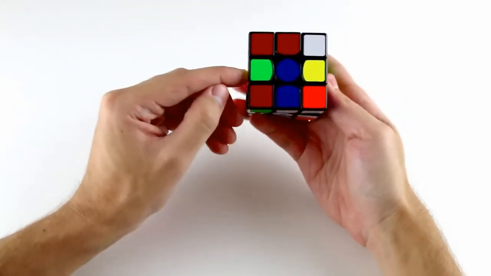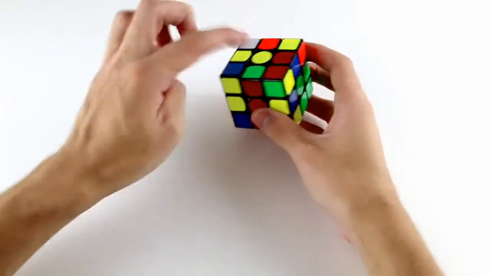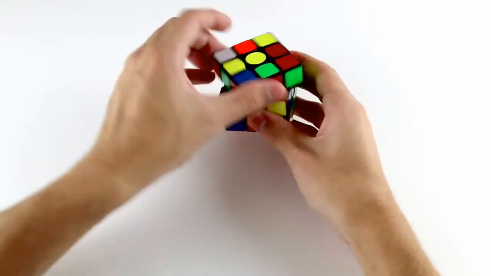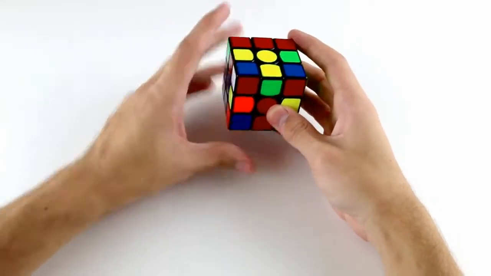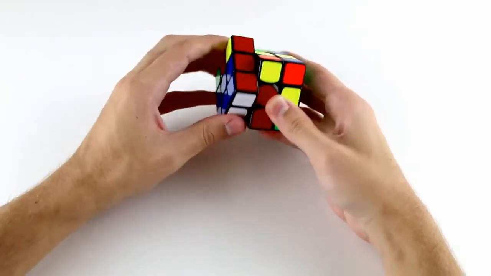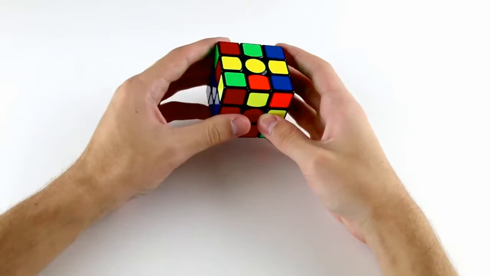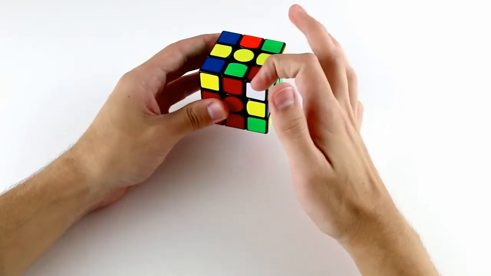So because this F2L slot back here is free, we can hide the corner like this down in the bottom layer, bring this edge over to here, and then unhide the corner like that. Now all we need to do is simply insert this pair. Like that. And now we've solved our second F2L pair. Let's have another look around on the top layer to see if we can find another F2L pair.